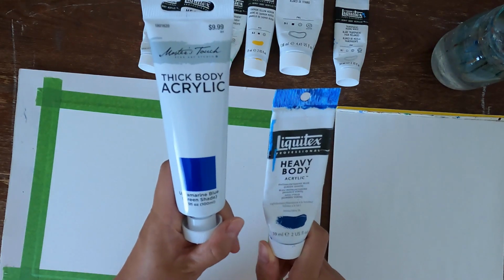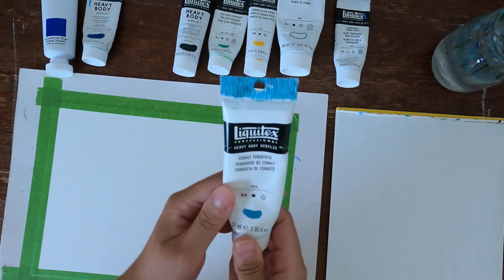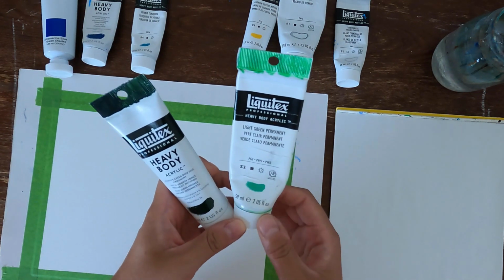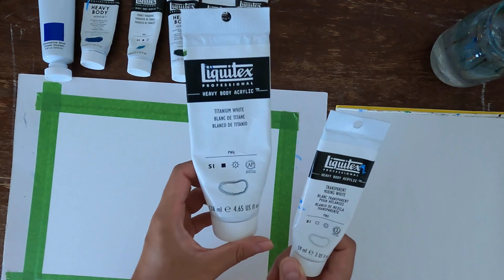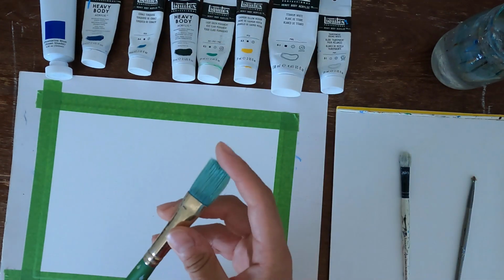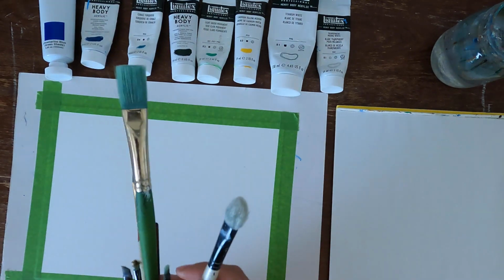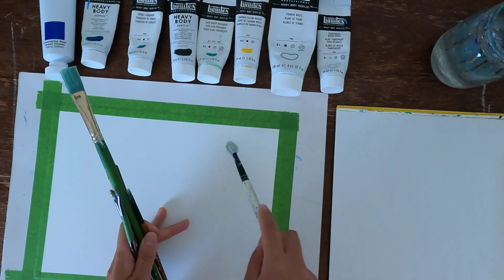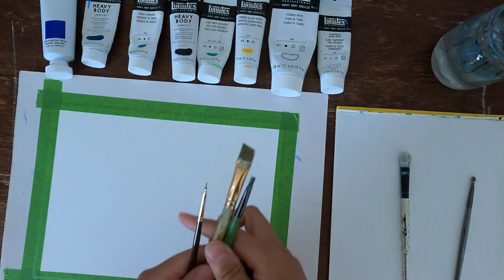For the paints, I'm using heavy body ultramarine blue, phthalo blue, cobalt turquoise, hooker's green deep hue, light green permanent, cadmium yellow, titanium white, and transparent mixing white. I use a 1/2-inch flat brush to paint the larger area, then I use these fluffy head brushes for my clouds. And I use different sizes of angle and filbert brushes to add in details.